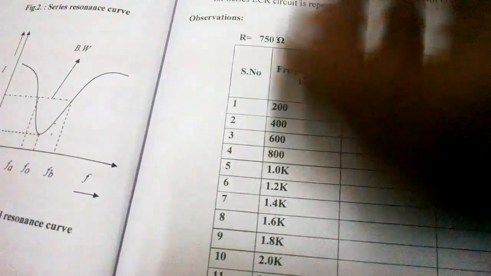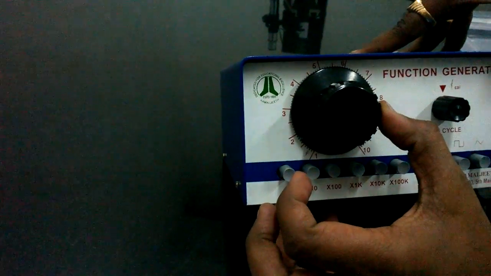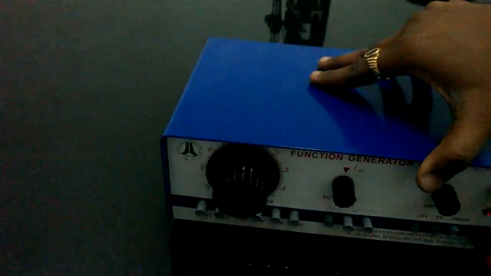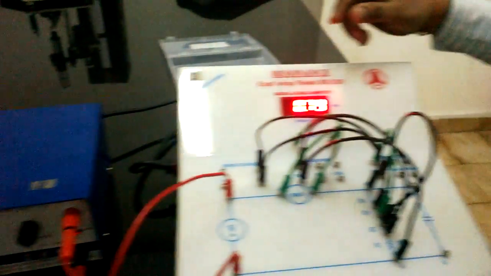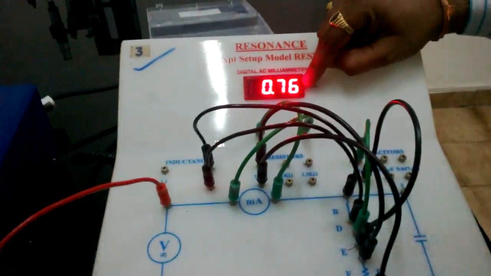Initially, keep it at 200 hertz. There is a mark, and keep it at 200 hertz. See what the current is and write it down.